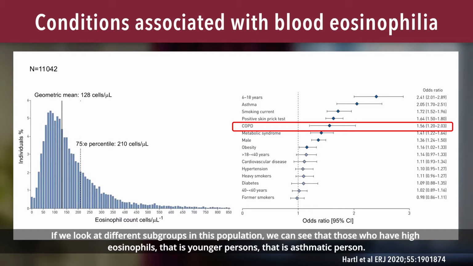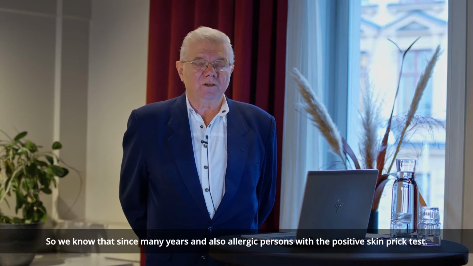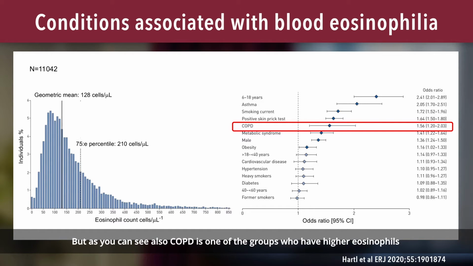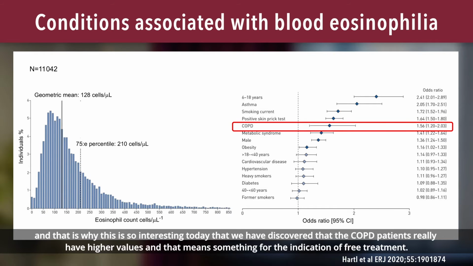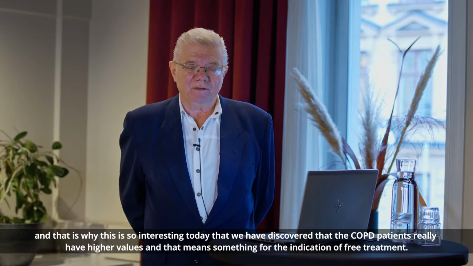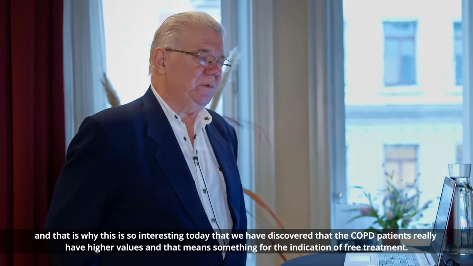If we look at different subgroups in this population, we can see that those who have high eosinophils are younger persons, asthmatic persons, which we have known for many years, and also allergic persons with a positive skin prick test. But as you can see, COPD is also one of the groups who have higher eosinophils. And that is why this is so interesting today, that we have discovered that COPD patients really have higher values, and that means something for the indication of treatment.